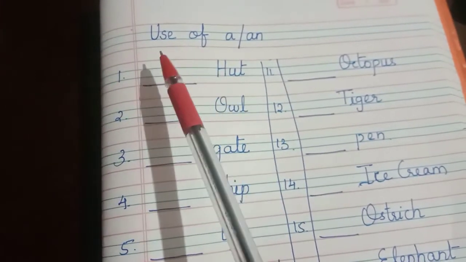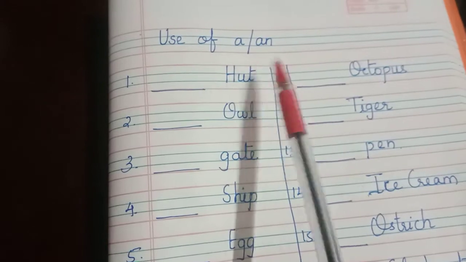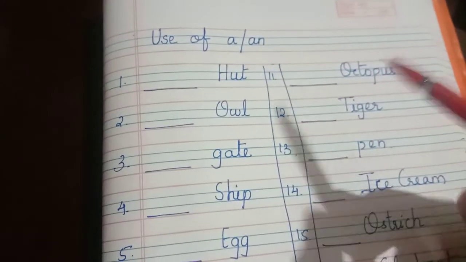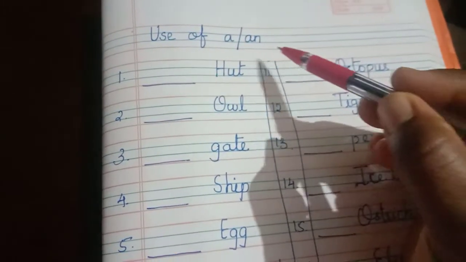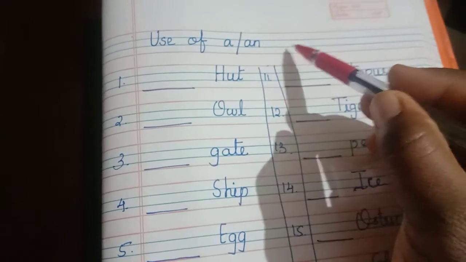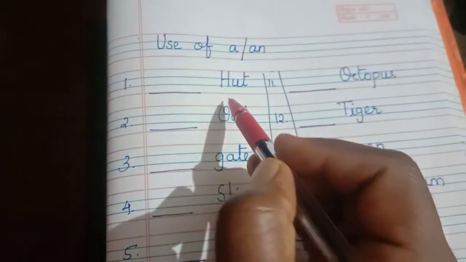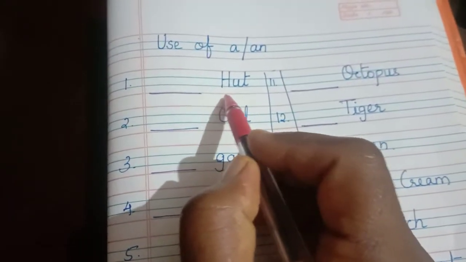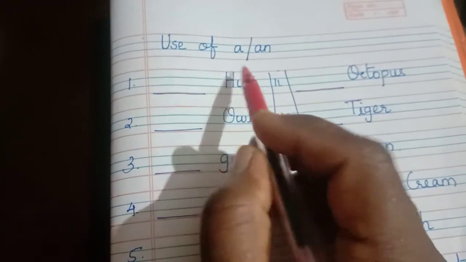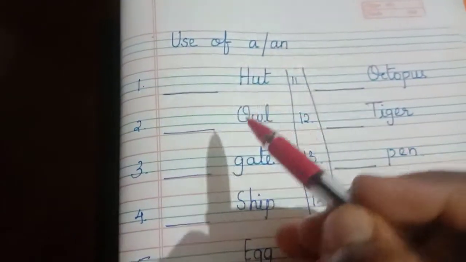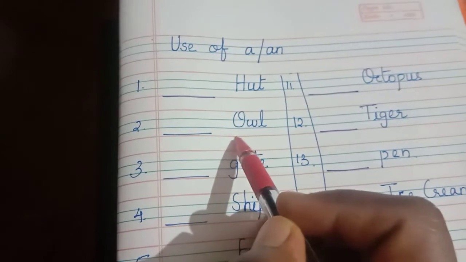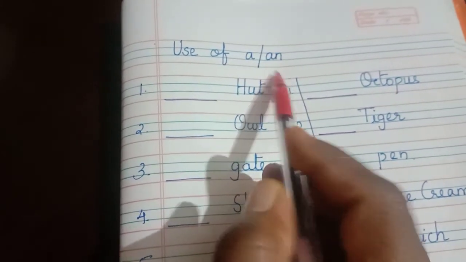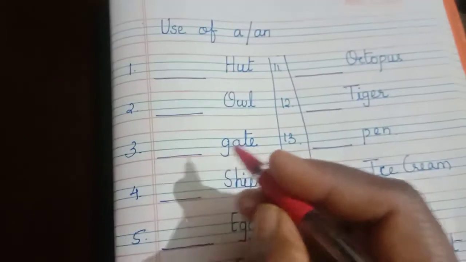Today we are going to see the use of a and an. Okay, we are going to write a before a consonant letter. The first letter, consonant letter, means we have to write a. The first letter, vowel, means we should write an. Okay, we will see the exercise now.